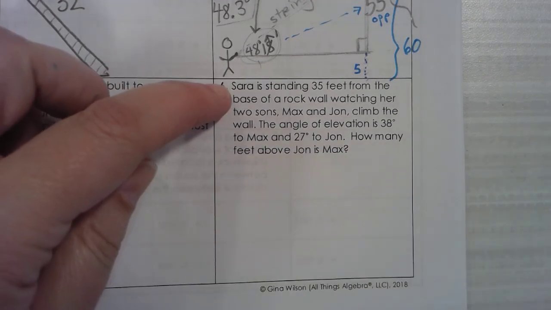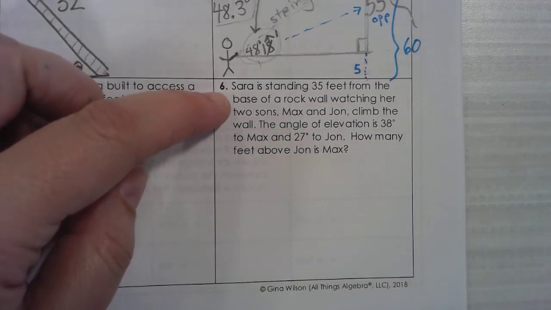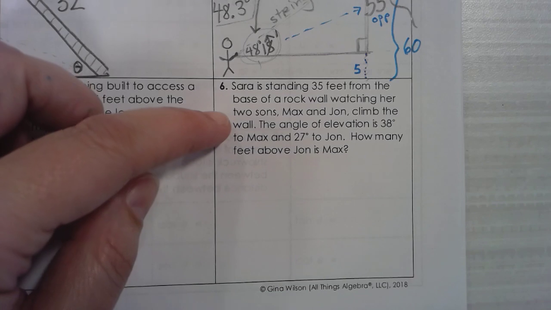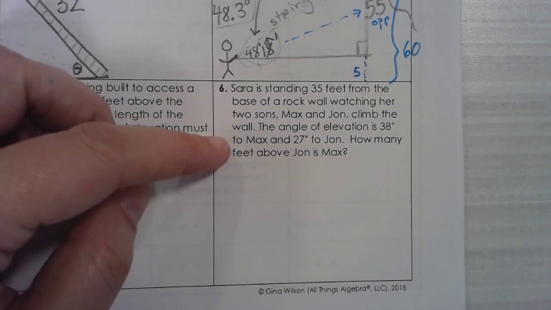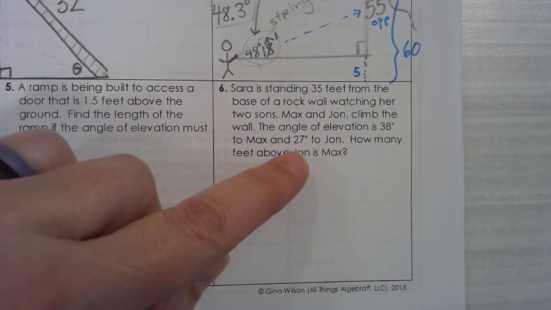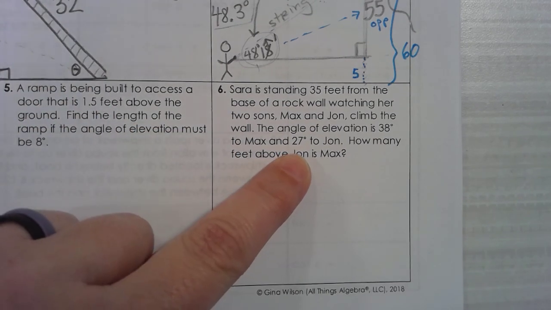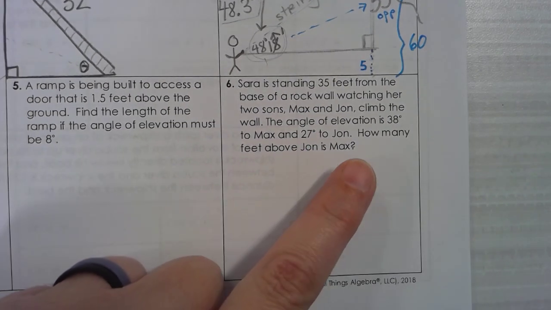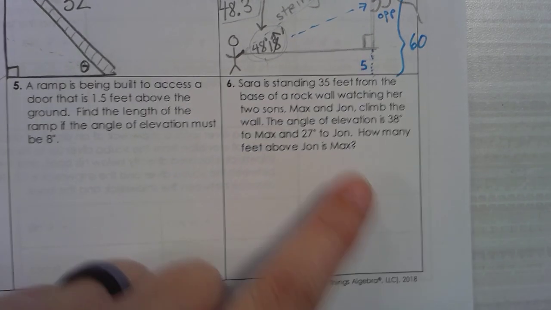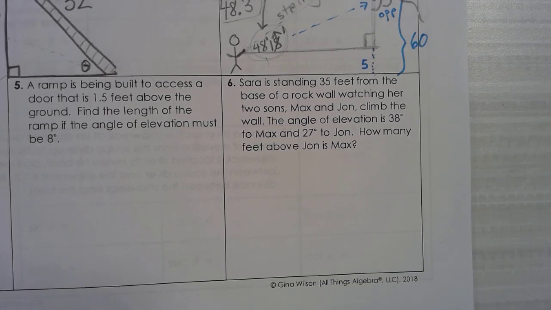Okay, so Sarah is standing 35 feet from the base of a rock wall, watching her 2 sons, Max and John, climb the wall. So the angle of elevation to Max is 38 degrees, and to John, it's 27 degrees. How many feet above John is Max? Or how far are the 2 boys apart from each other, right?